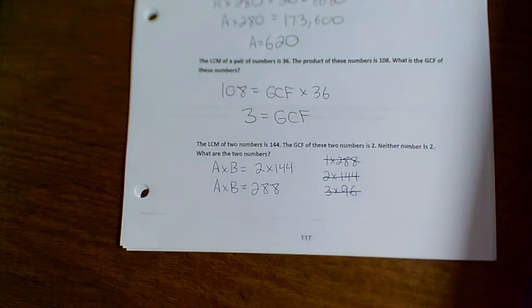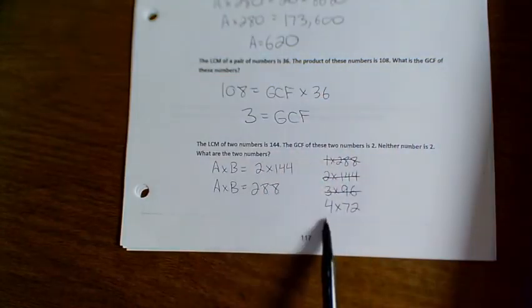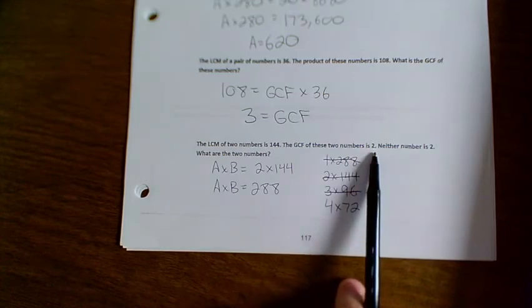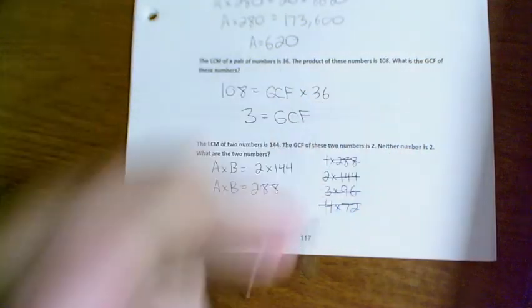What else? What about 4? Does 4 work? 4 times 72 makes 288. Do 4 and 72 have a common factor of 2? I believe 4 does actually go into 72 18 times. So actually their greatest common factor would be 4. So it's not that one.